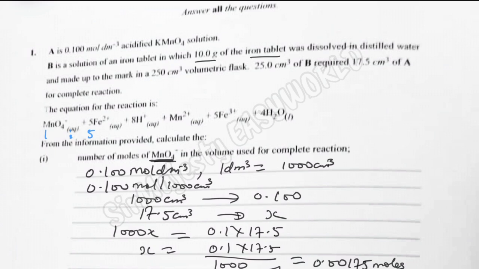Okay, so let's go to the next question. We are asked for the concentration of iron 2 ion in B in gram per dm cube. This time around, we are looking for the concentration of the iron 2 in gram per dm cube, which is also referred to as mass concentration.